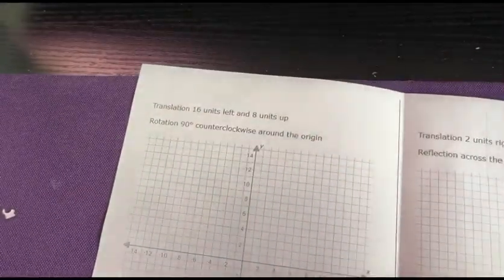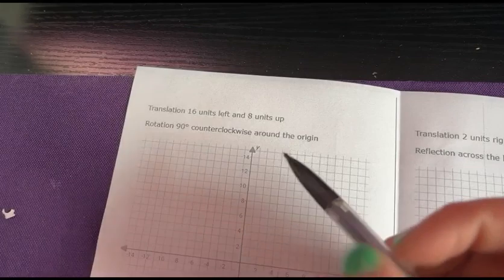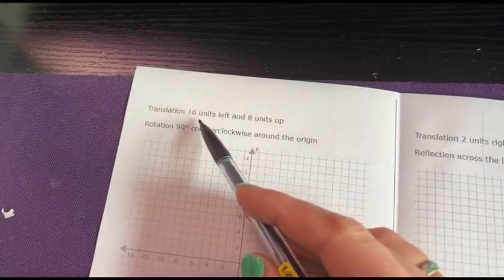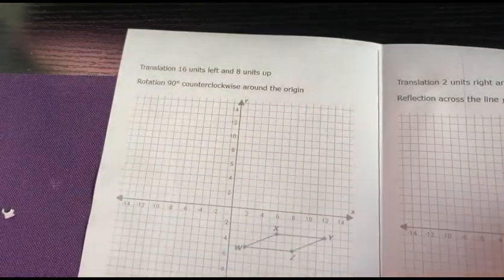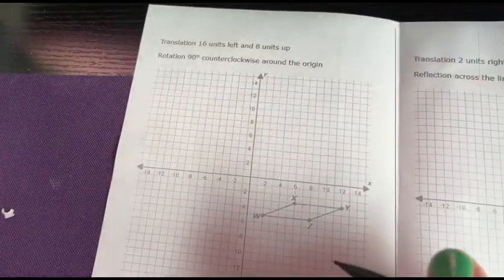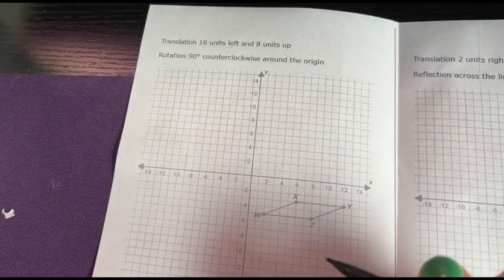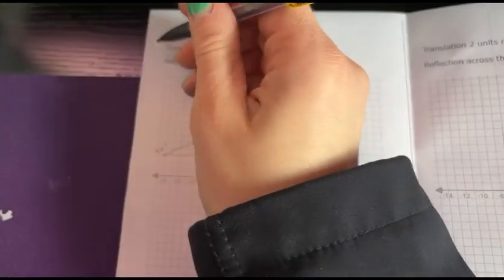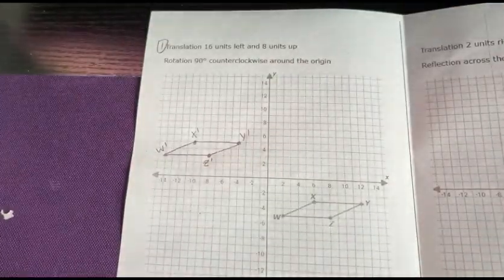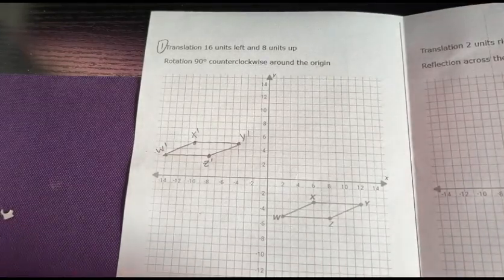All right. Next one, we got a double transformation. So first we're going to translate 6 units to the left and 8 units up. So that's for each of these points. So I'm going to do that real quick. You don't have to follow along with that one. Okay, so I did the translation, right? That was my first movement, and I gave all of my letters a prime.